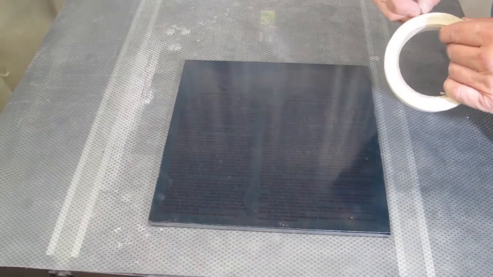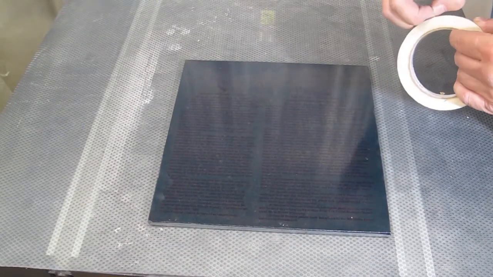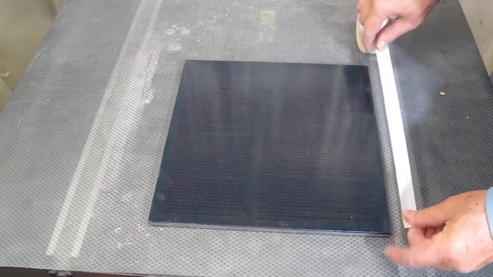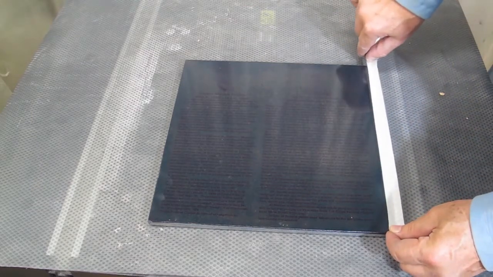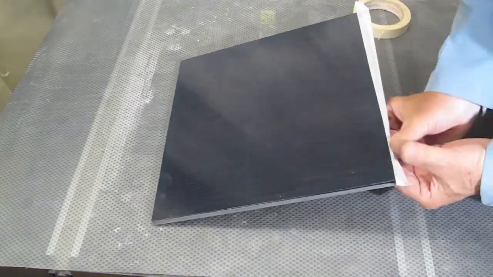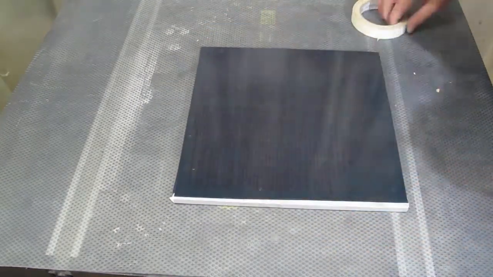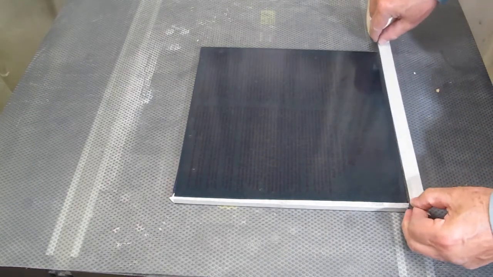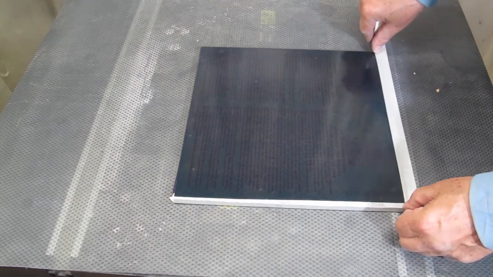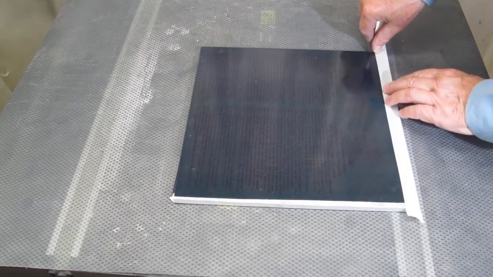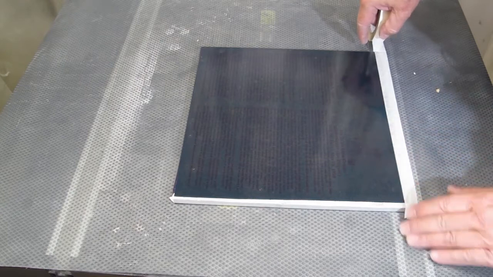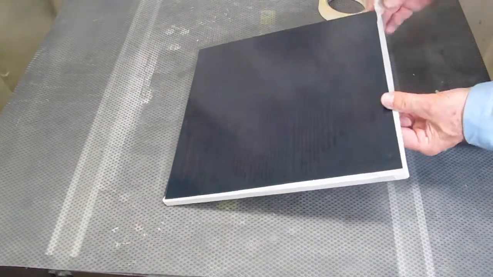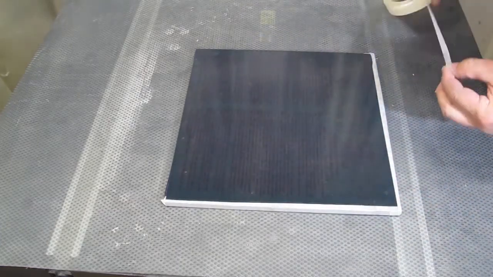Now that the artwork's been applied to the mask and the mask is on the tile, I will tape the edges so that they are protected from blasting away. I want to make sure I don't put the tape over top of any area that's going to be carved. This is where the photos are, so I have to be careful here. It is much easier to see the text areas that were exposed compared to the photos that were exposed.